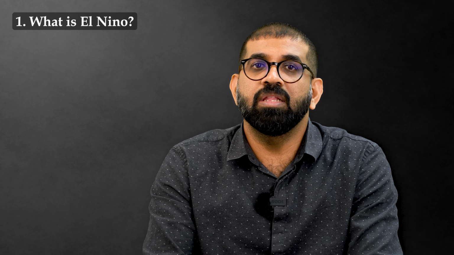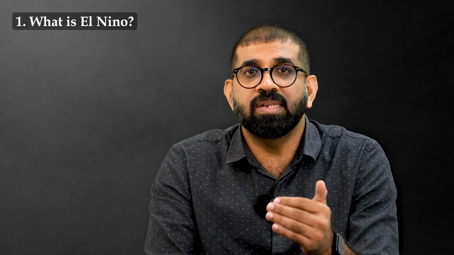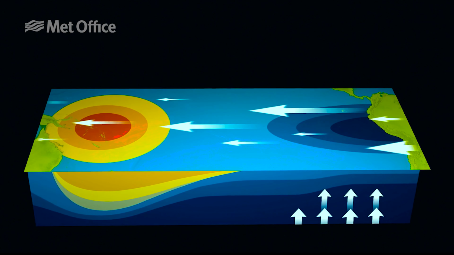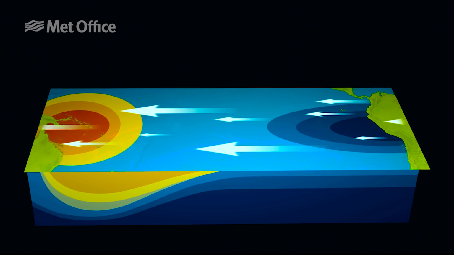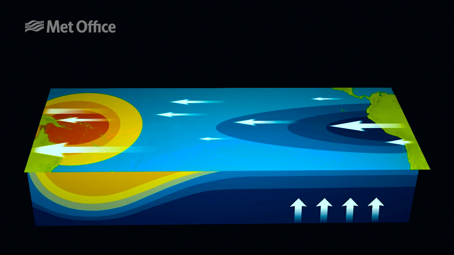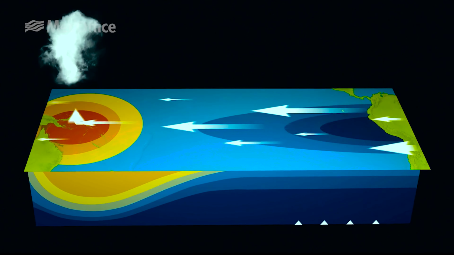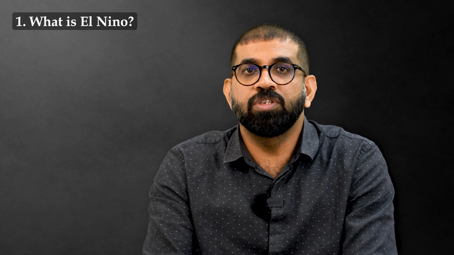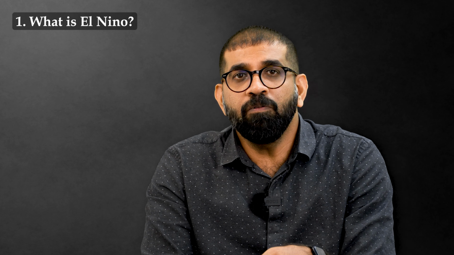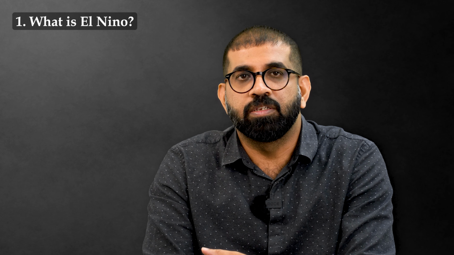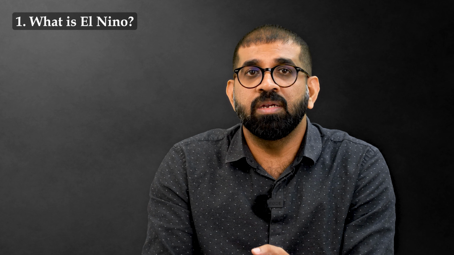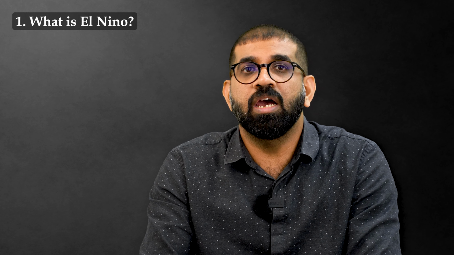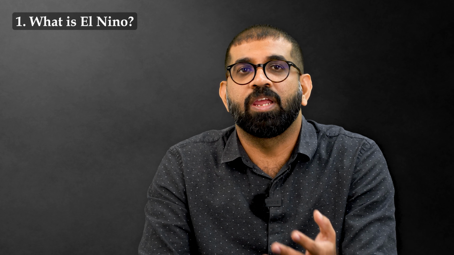La Nina is essentially the opposite of El Nino. It occurs when the trade winds that blow across the Pacific Ocean are stronger than usual. This pushes more warm surface water towards Asia and increases the upwelling of cold, nutrient-rich water in the Eastern Pacific. As a result, during La Nina event, the water in the central and eastern Pacific Ocean is cooler than average. This cool phase influences global climate patterns. It can lead to drier and hotter conditions in the southern United States and parts of South America, while places like Indonesia, Australia, and India experience more rainfall.